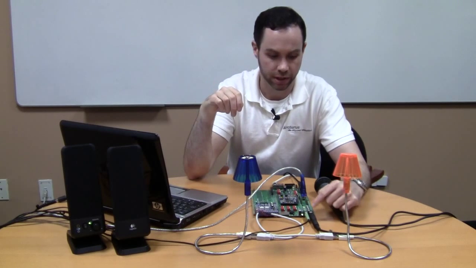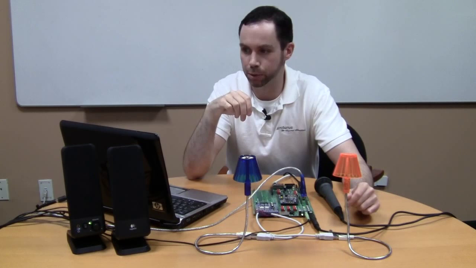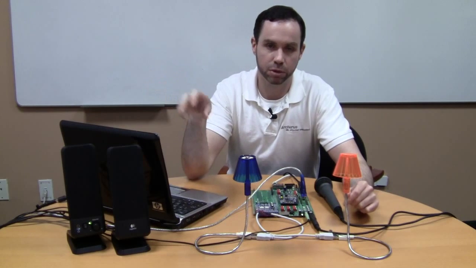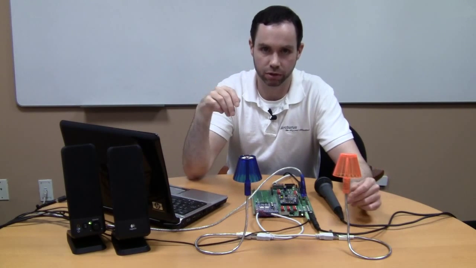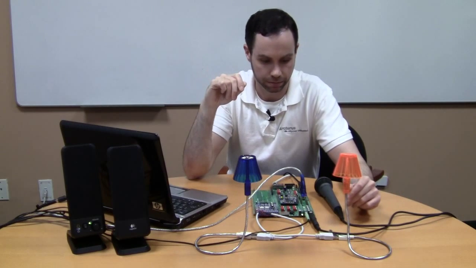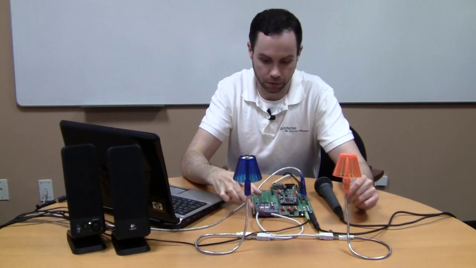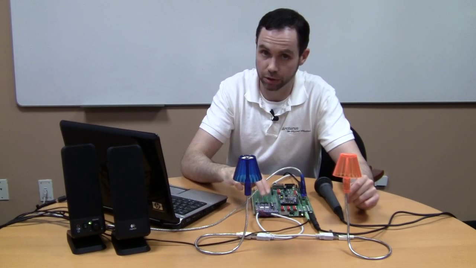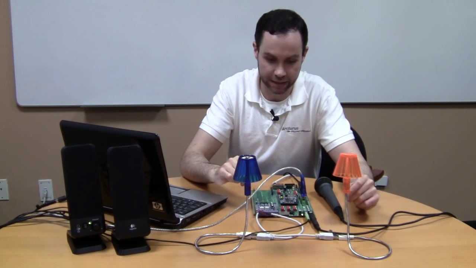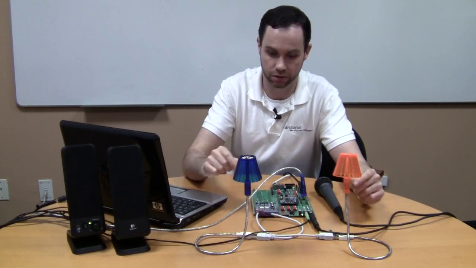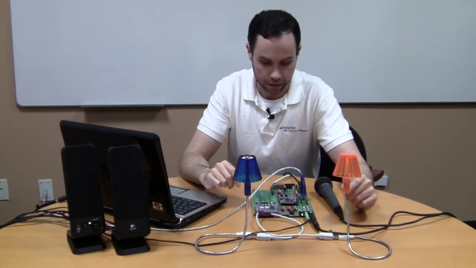I've got a microphone input and PC speaker outputs. The PC speakers are used to provide some audible feedback. There are some prompts along the way that let you know the status of the system. And then we've created this fairly simple hardware board here, which has a couple of relays on it that allow us to control these external LED lamps.